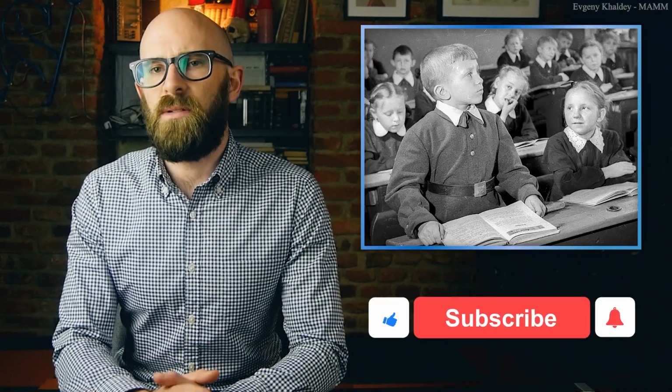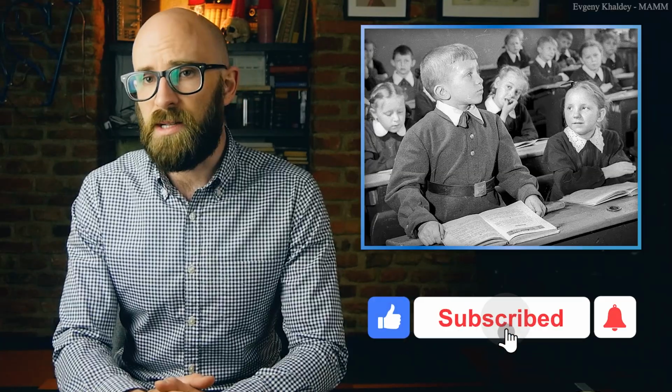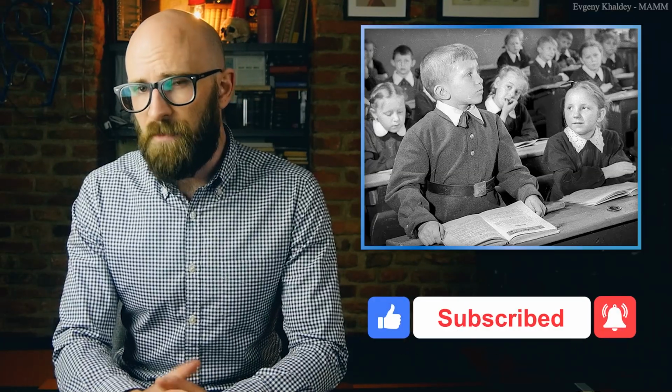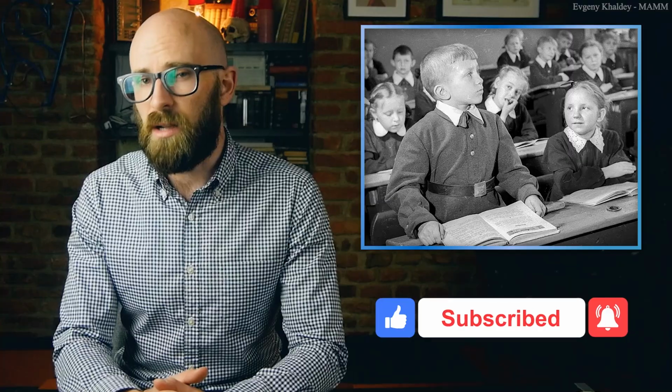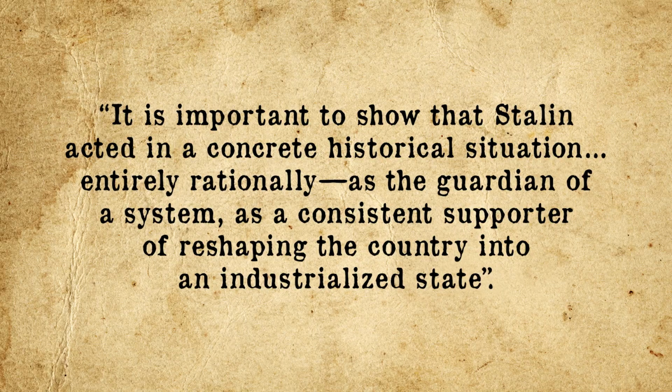A very interesting source for understanding how the subject of Stalin is treated in schools in the post-communist era is a teacher's manual for educating Russian high school students in history. The book is called A Modern History of Russia, 1945 to 2006, Manual for Teachers, and it instructs Russian educators on how to approach Stalin in the classroom. It states, "It is important to show that Stalin acted in a concrete historical situation entirely rationally, as the guardian of a system, as a consistent supporter of reshaping the country into an industrialized state.